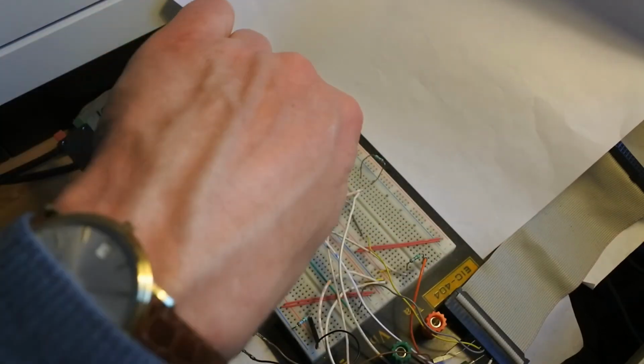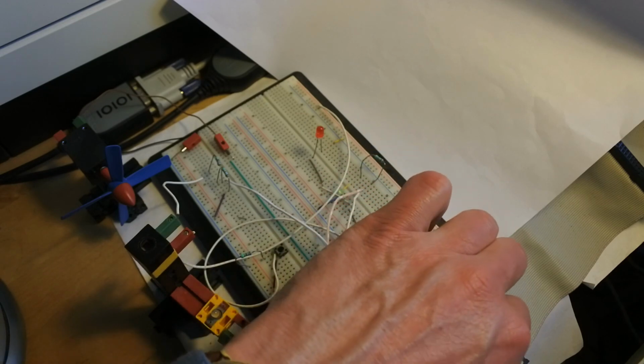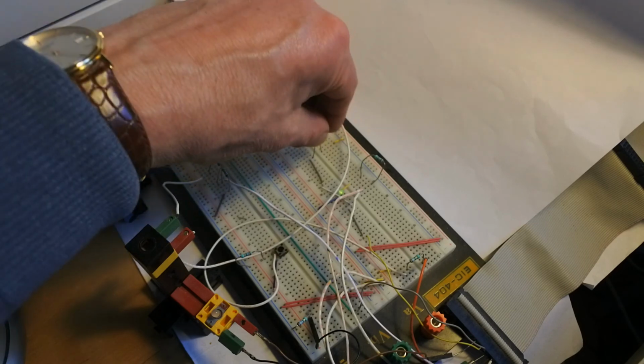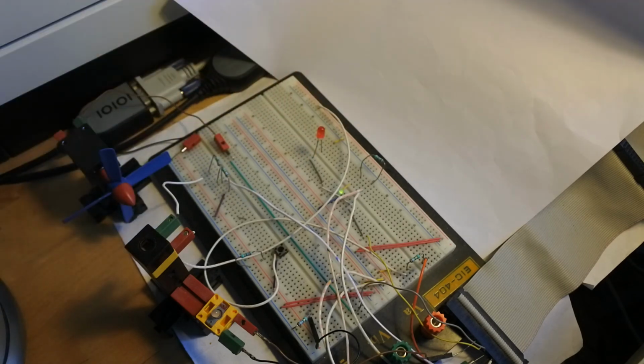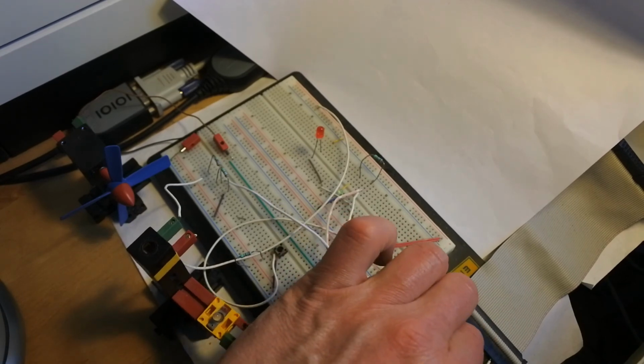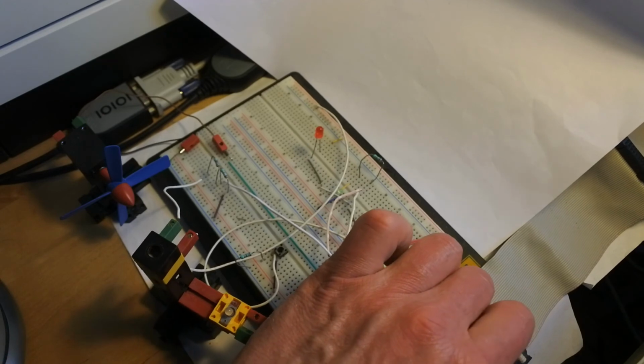For some reason red doesn't show. Not quite sure. Let me do that again. No, it doesn't show. More things don't show now. Right.